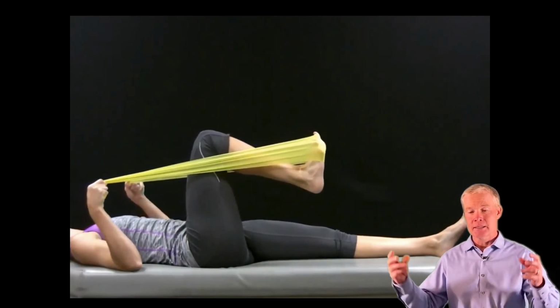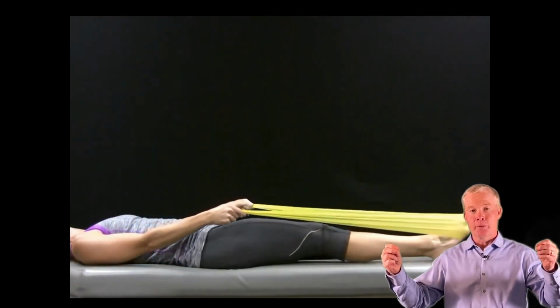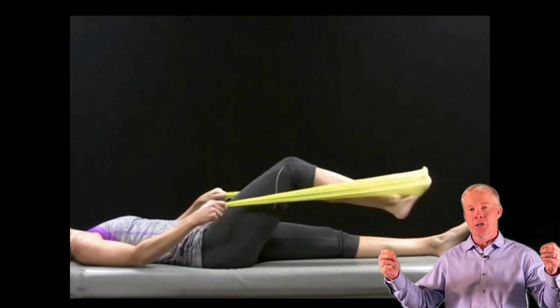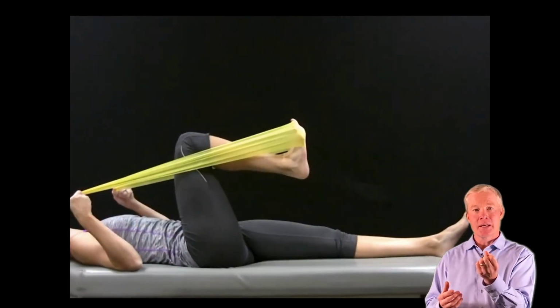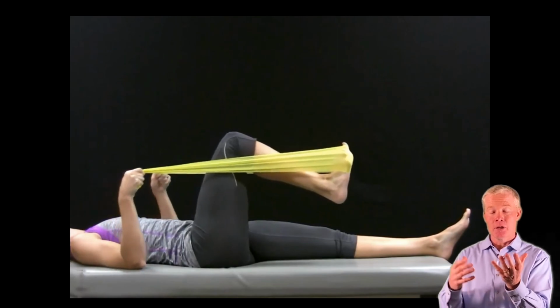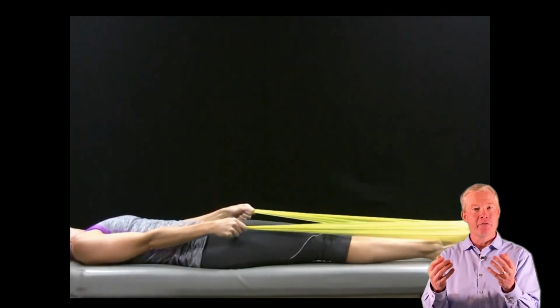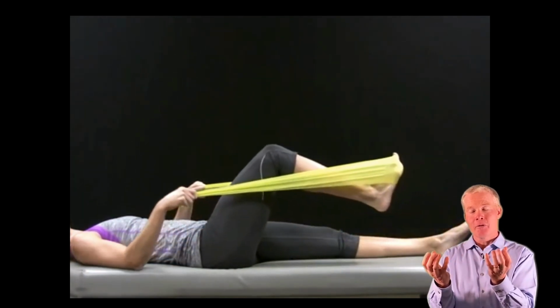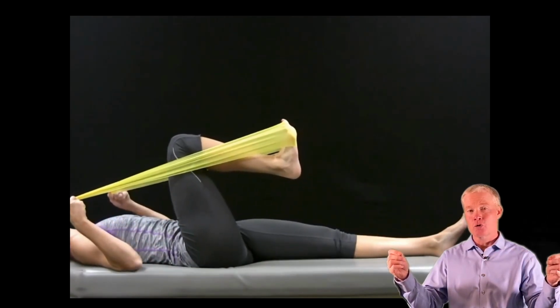A nerve tension test is like taking a shoestring and pulling both ends of it. We're going to stretch it. But that shoestring lives in a canal in the body. And that canal is not necessarily formal, but all the tissues around it form that canal. So imagine a shoestring and a straw.